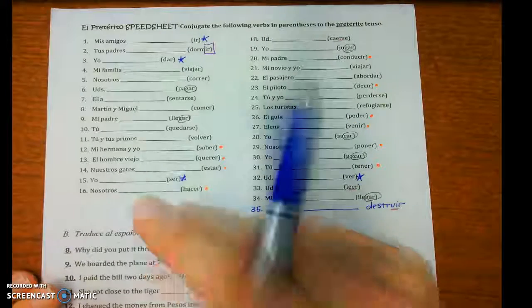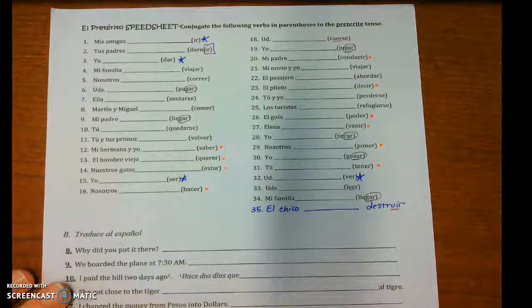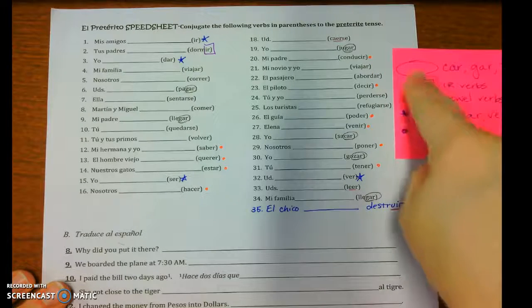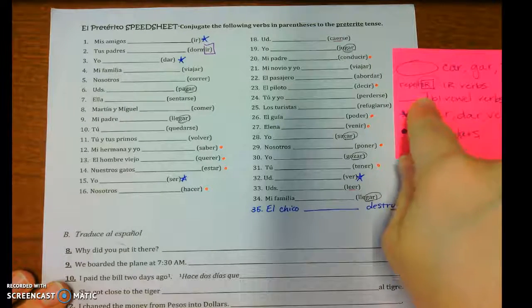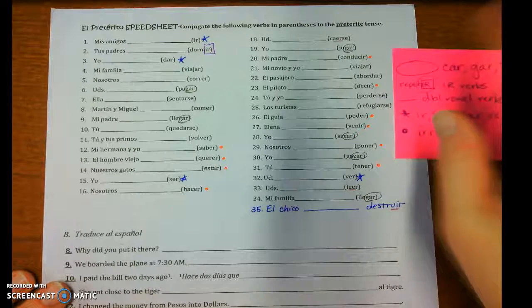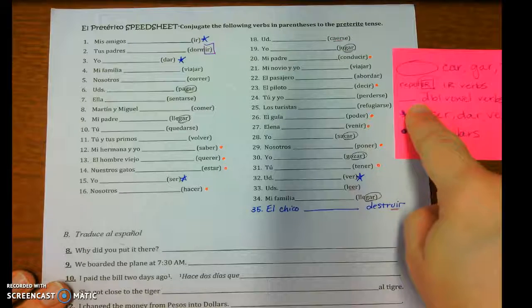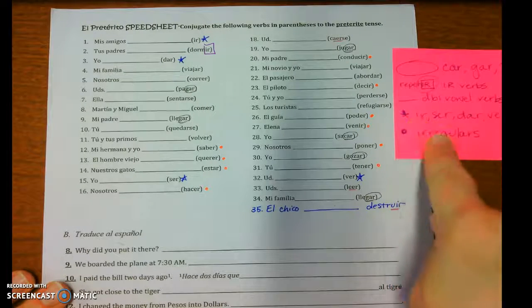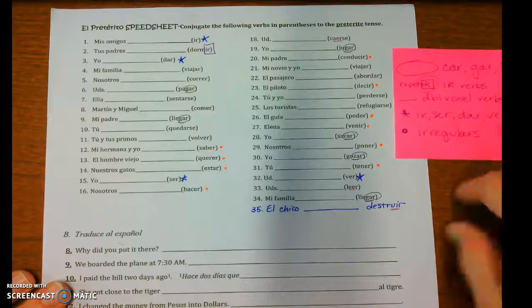All right, so we're going to practice what we just talked about. What I have done is gone through and done these little rules. I circled my car, gar, and zar verbs. I put a box around the IR and stem changing IR verbs. I underlined my double vowel verbs. I put stars next to ir, ser, dar, and ver, and I put dots next to my irregulars.